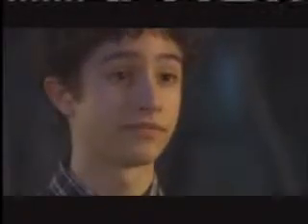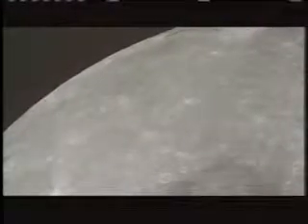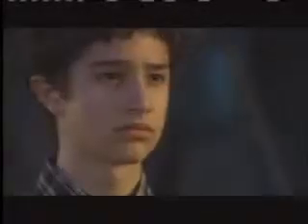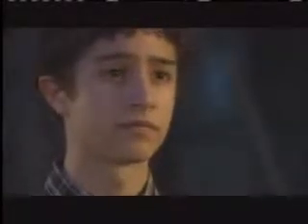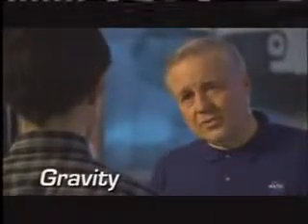How old is the moon? The moon is a lot older than you and me. It's about 4.5 billion years. It's roughly the age of the Earth, but that's where the similarities end. What do you mean? Well, there's no atmosphere on the moon, and the gravity's much less. It's only about 1/6 the gravity of the Earth at the surface of the moon. So if I weigh 90 pounds on the Earth, then I would weigh 15 pounds on the moon.